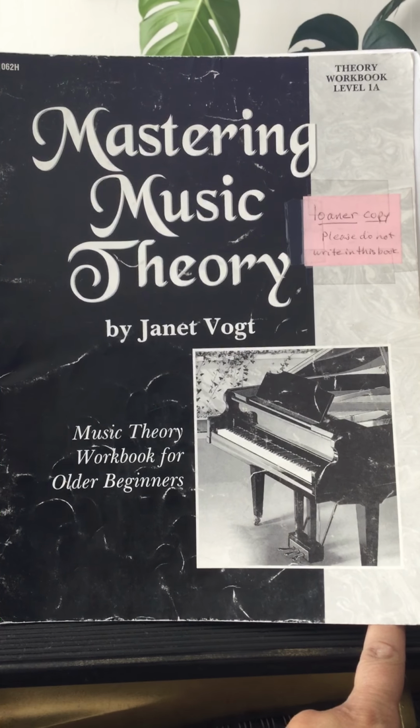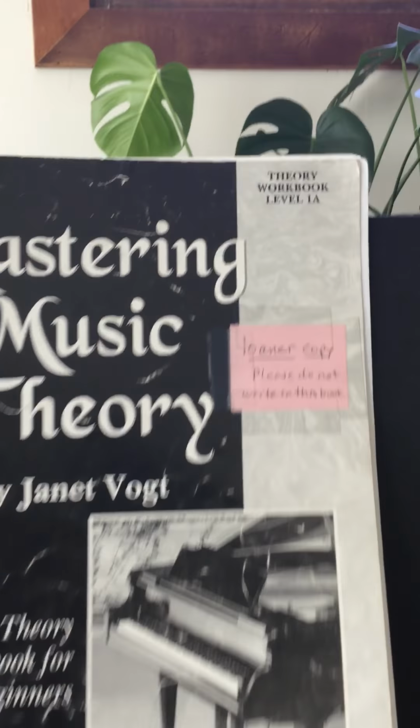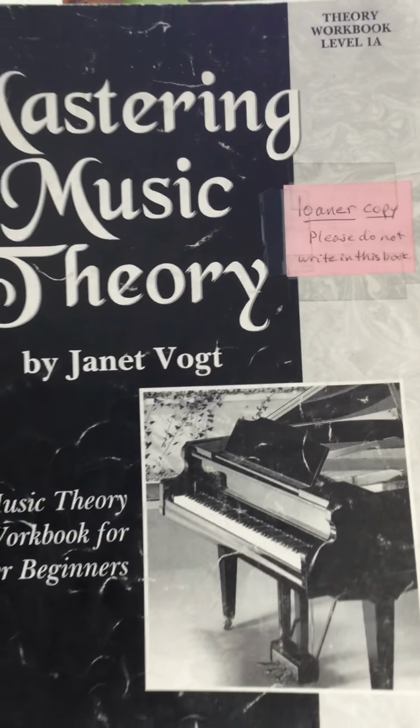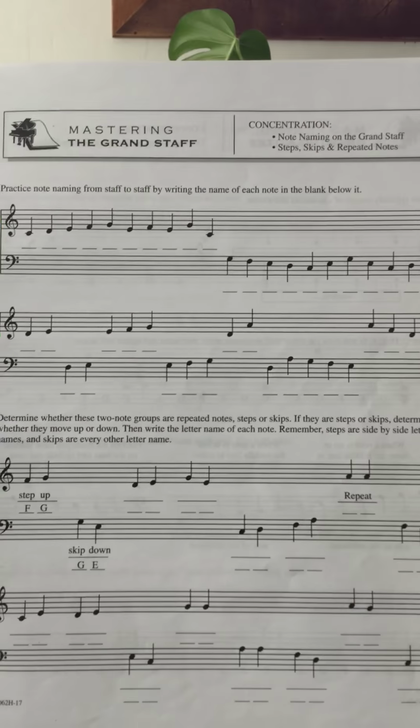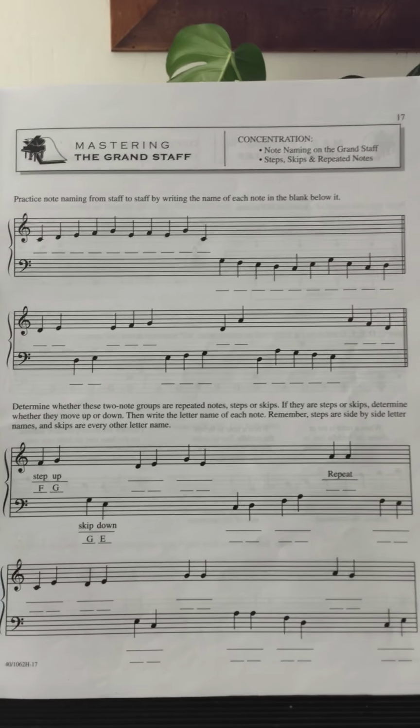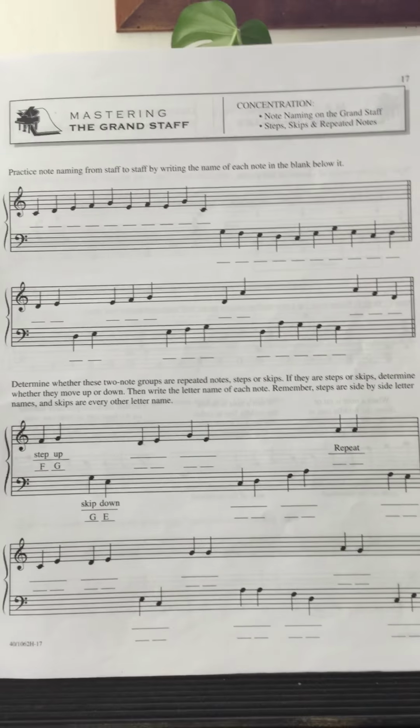Hi, so this time we are working on the Theory Workbook, Level 1A. And a few pages here, starting on page 17. So we want to work through 17 through 20. So this is our first time back from the coronavirus issues, just trying to get these pages done.